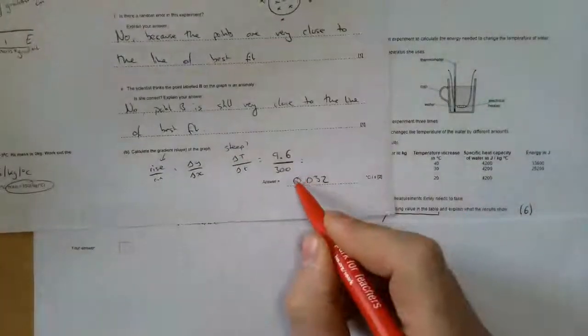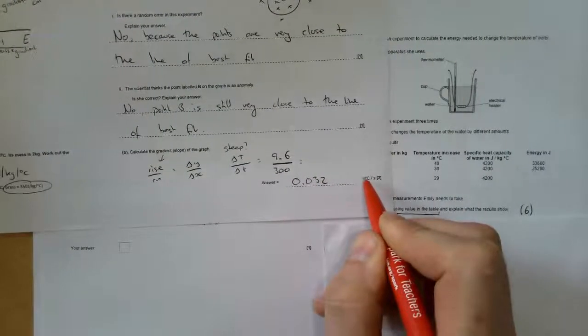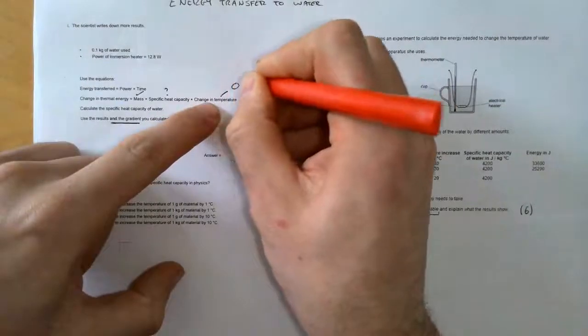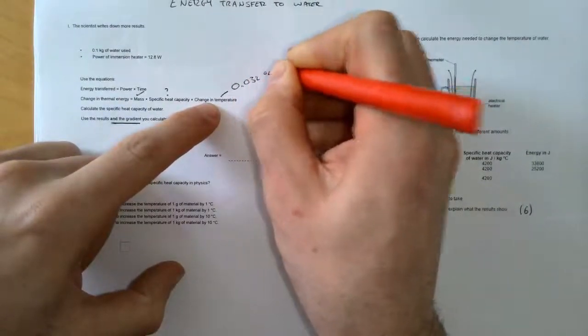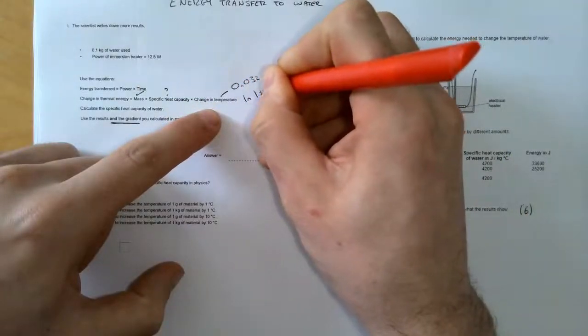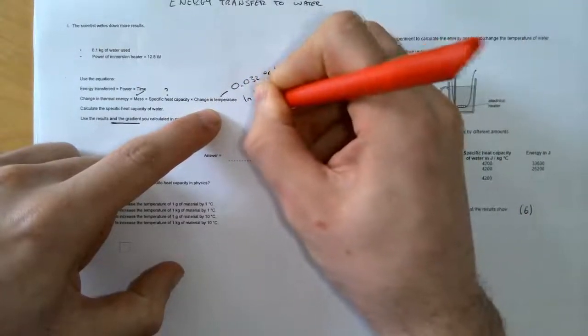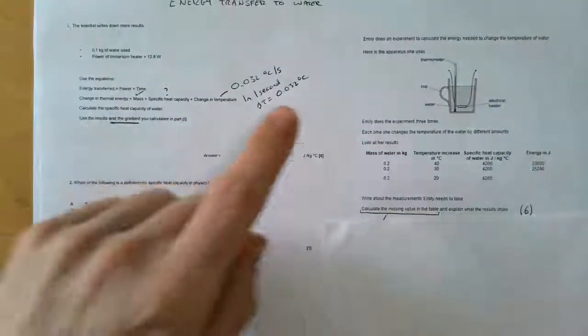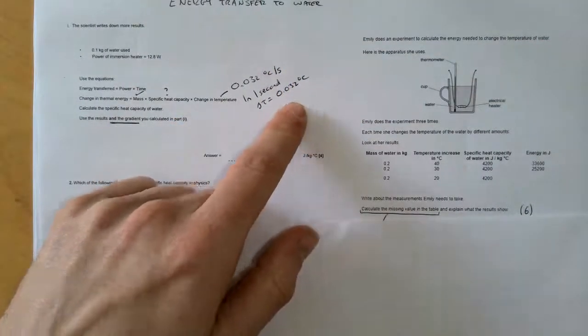It is 0.032 degrees Celsius per second. So I'm going to write that down here. So in 1 second, what does that mean? It means the change in temperature is 0.032 degrees Celsius. That's going to be really, really important.